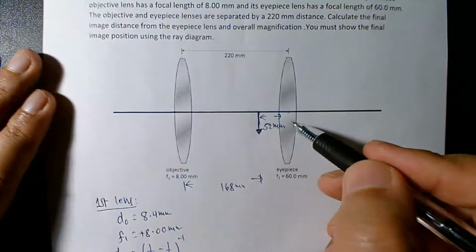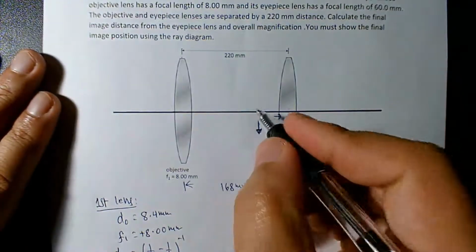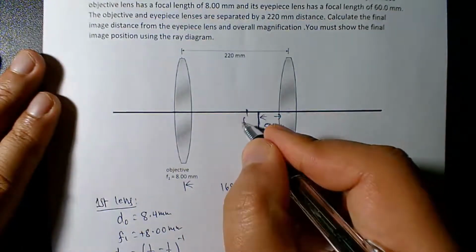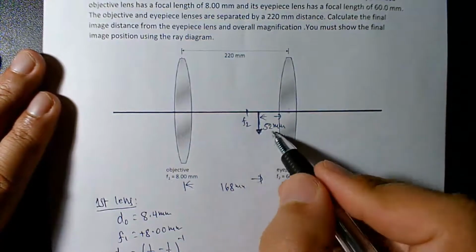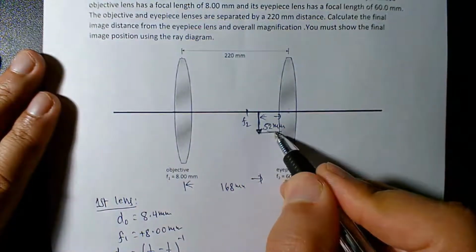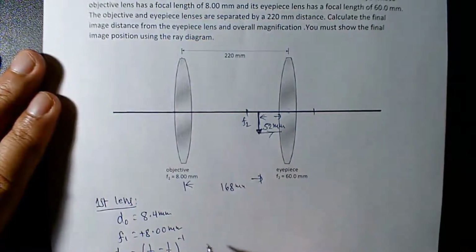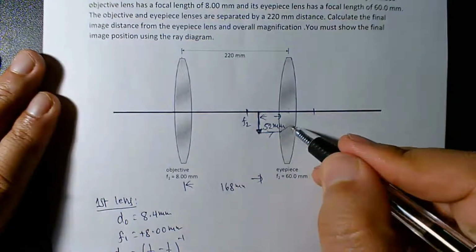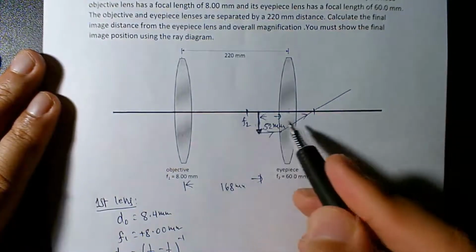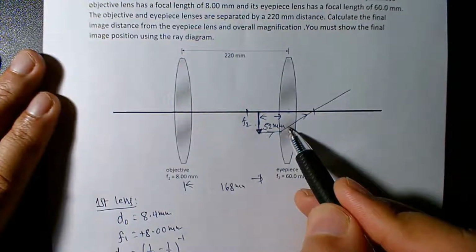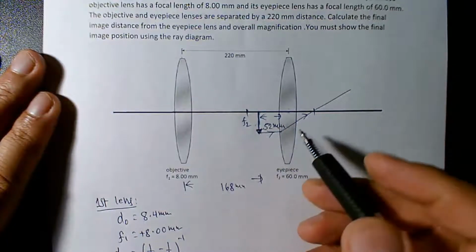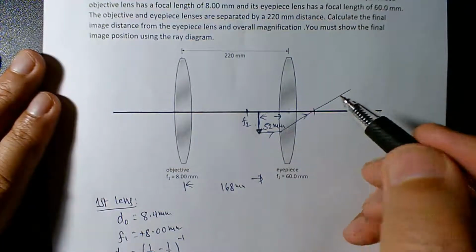So the second lens obviously produces a virtual image, because its focal point is somewhere here. It's not to scale, but if you want to draw the ray diagram, you can do that. It simply works as a real object for the second lens, and then you do the same thing.